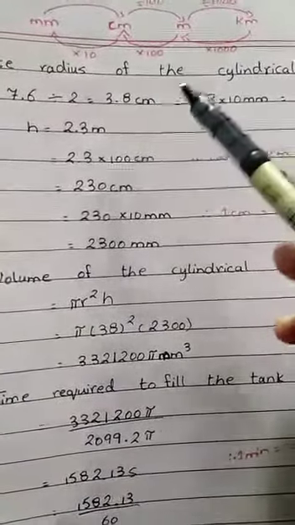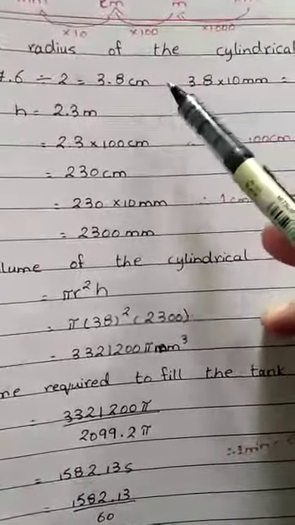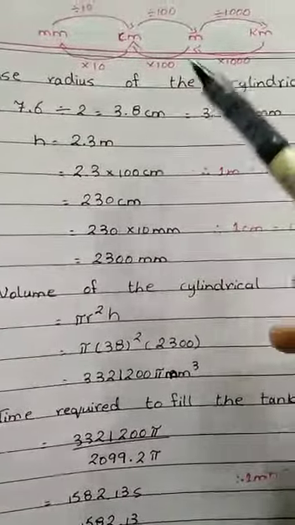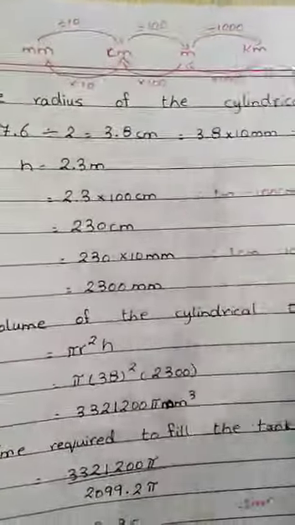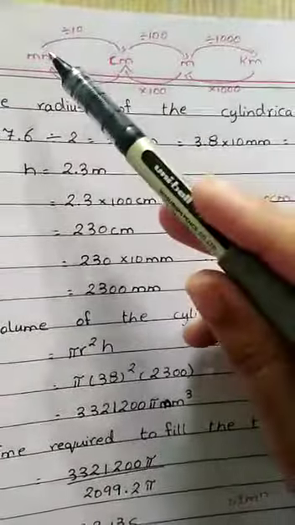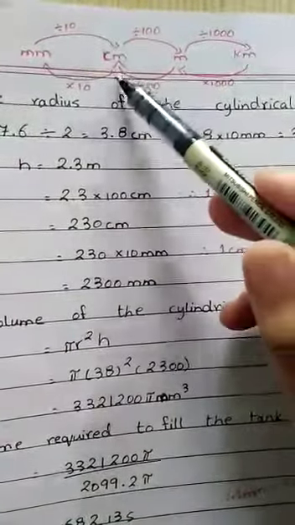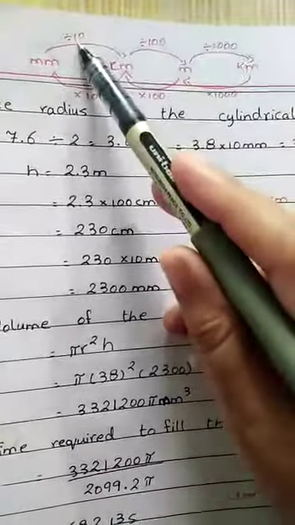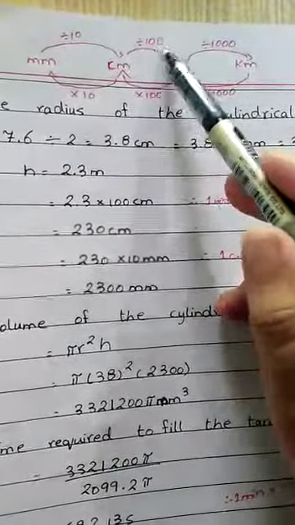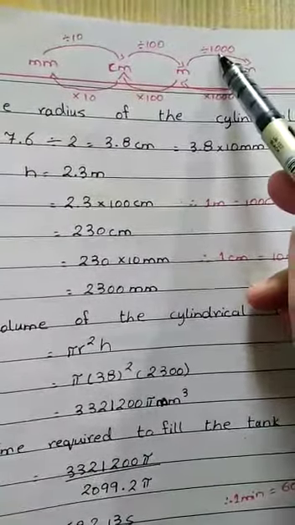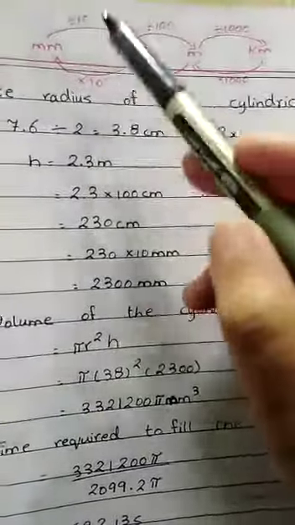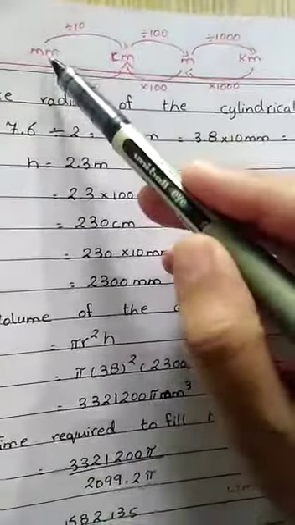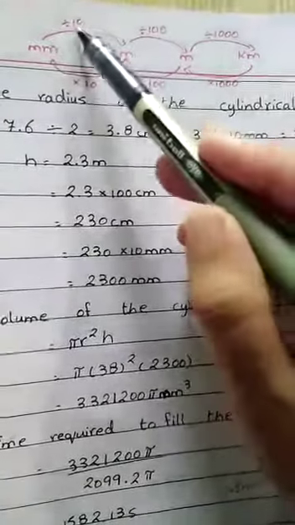Now the values are given in millimeter, so it's important to convert all the values to the same units. I've made a trick for you for how to convert. The smallest unit is millimeter, then centimeter, then meter, and then kilometer. We know that 1 centimeter is equal to 10 millimeters, 1 meter is equal to 100 centimeters, and 1 kilometer is equal to 1000 meters. When we move from the smaller unit to the bigger unit, we divide.